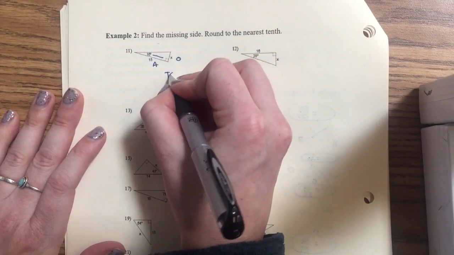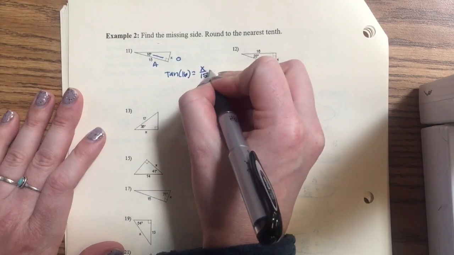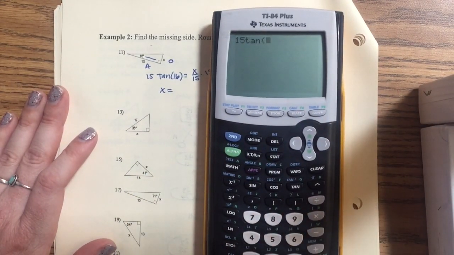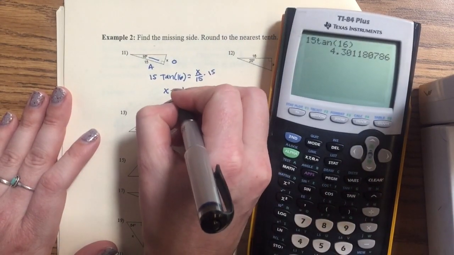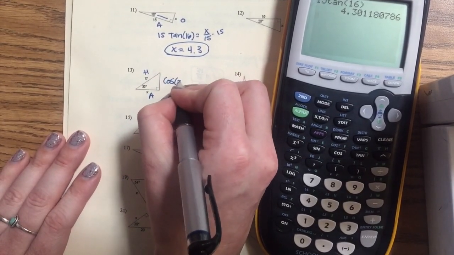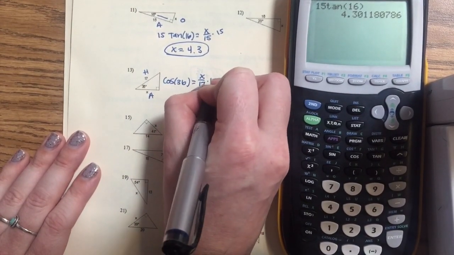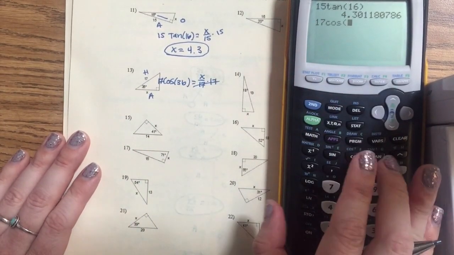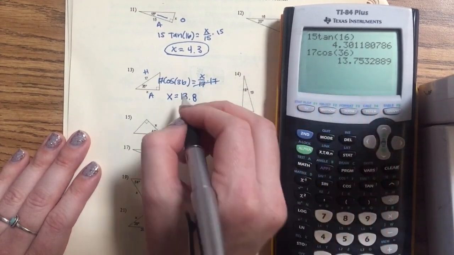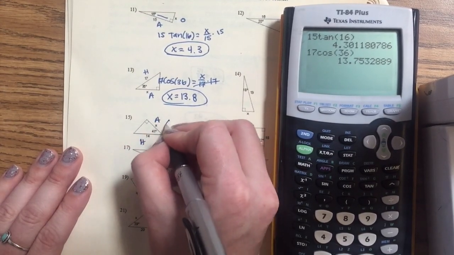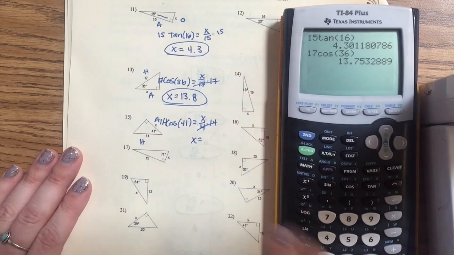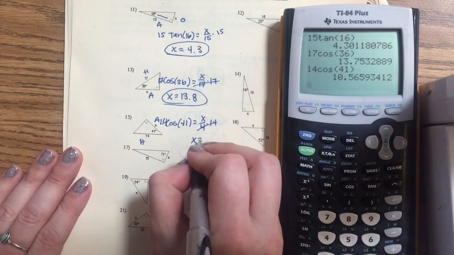O, A. Tangent of 16 equals O over A. To solve it, I times by 15. Then we enter in 15 tangent of 16 equals 4.3. And I only move to the nearest tenth. Next, I have H and A. That's cosine of 36 equals A over H, times by 17. 17 cosine of 36 equals 13.8 when I round it to the nearest tenth. We have another: cosine of 41 equals A over H, times by 14. 14 cosine of 41 is 10.6 rounded to the nearest tenth.